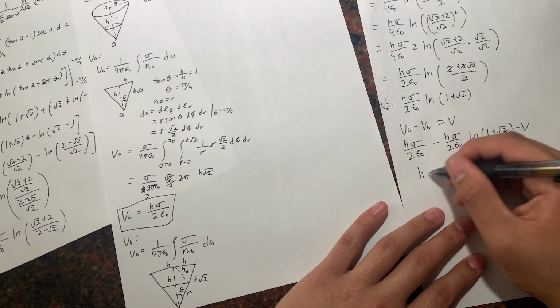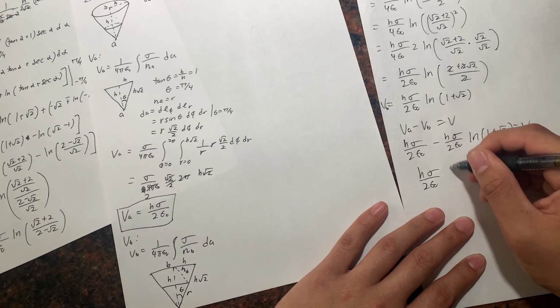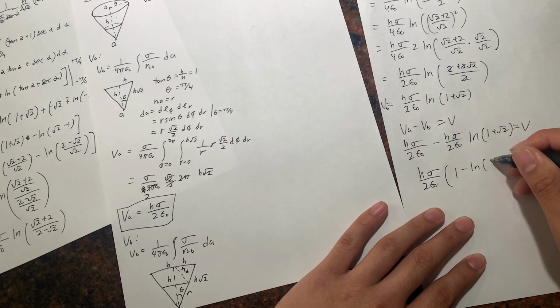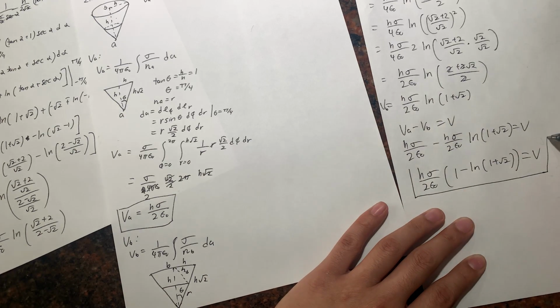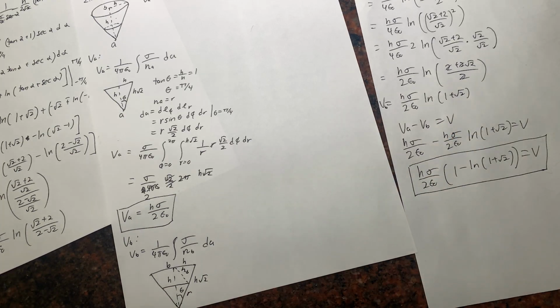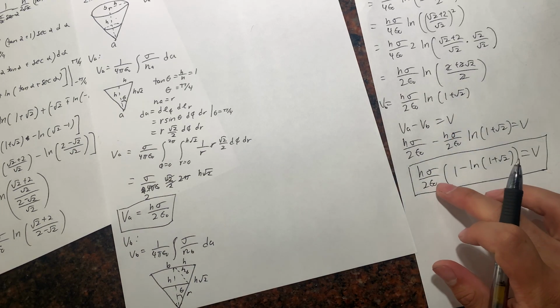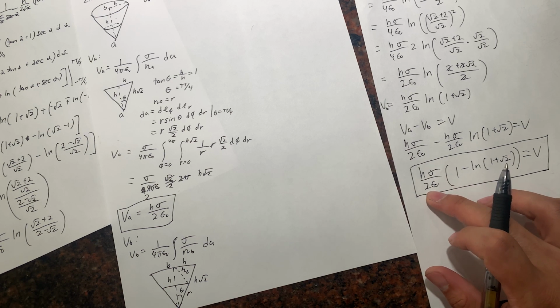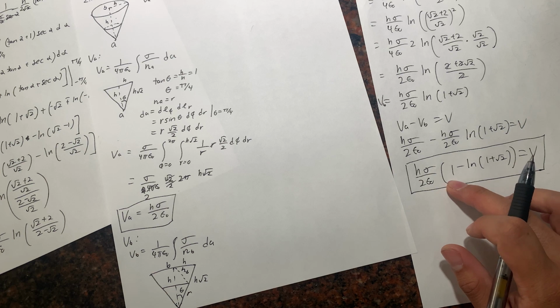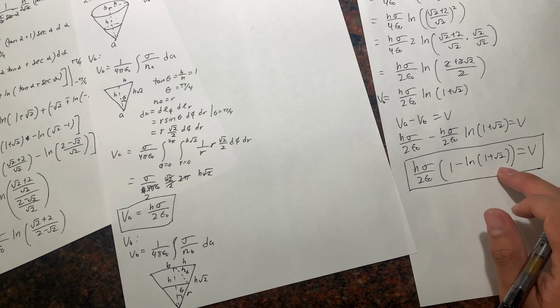So the potential difference between point A and B is h, the height of the cylinder, times the surface charge over 2 epsilon naught times 1 minus the natural log of 1 plus root 2.